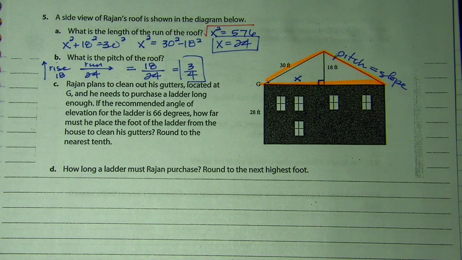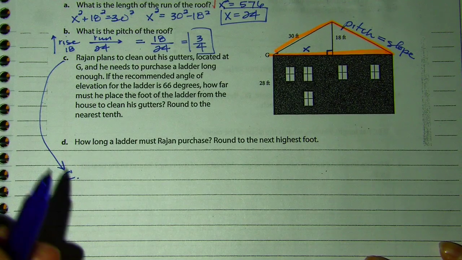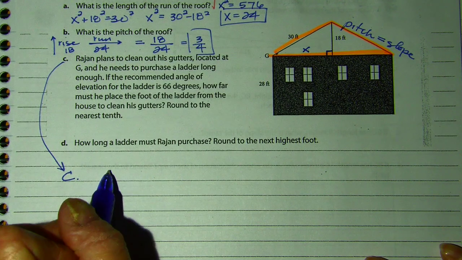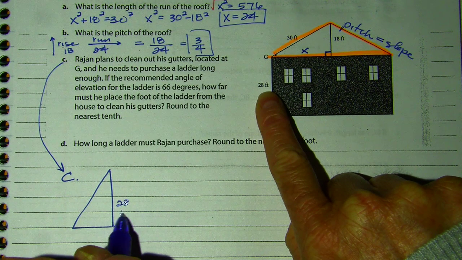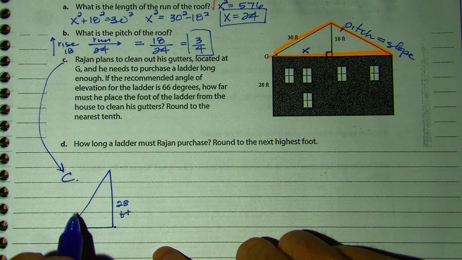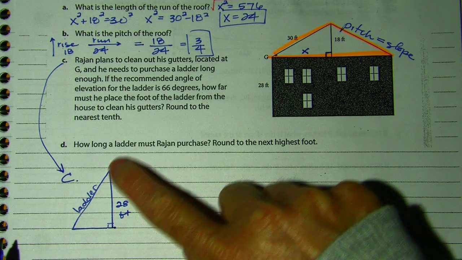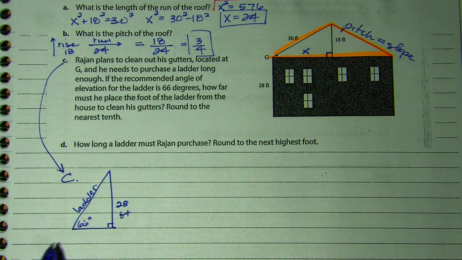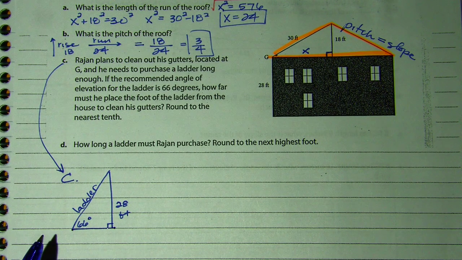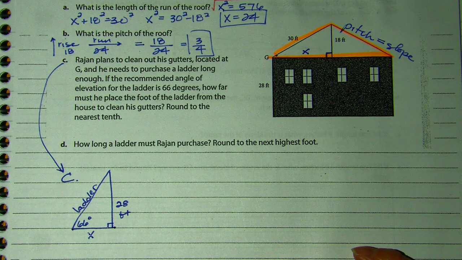All right, next, I had to draw a picture for this, so part C. He needs a ladder. So here is the height of the home. So according to the picture, the height is 28 feet. He needs to purchase a ladder. So this here on this side would be our ladder. Right, this is a 90-degree angle. You lean a ladder against the wall. If the recommended angle of elevation is 66 degrees, so from the ground up, how far must he place the foot of the ladder from the house? So he's looking for this distance here.